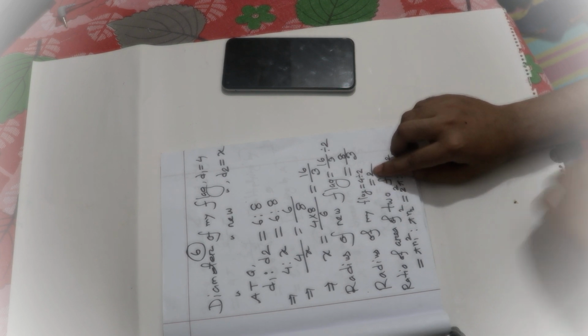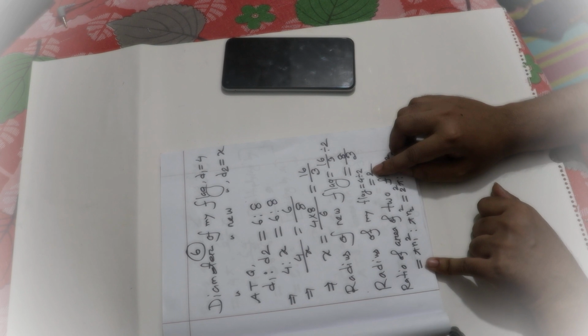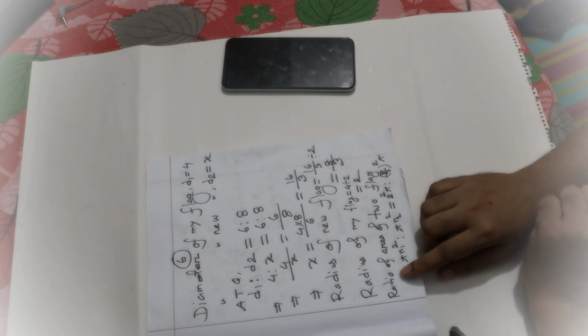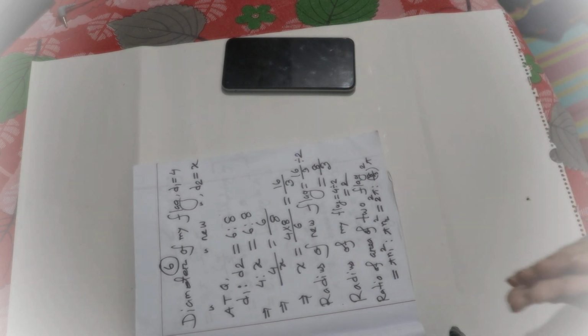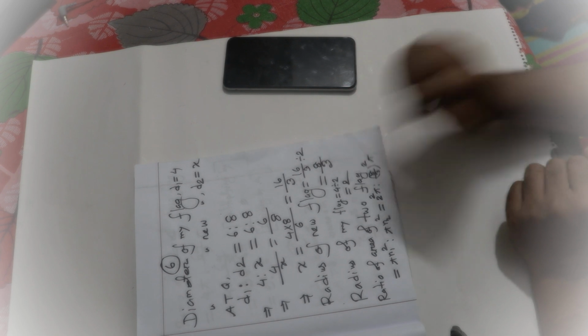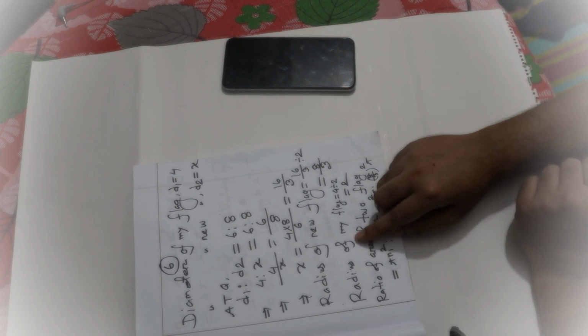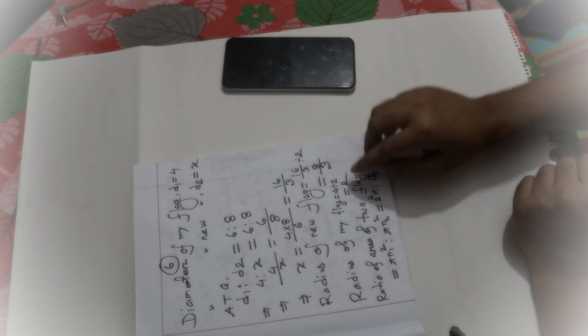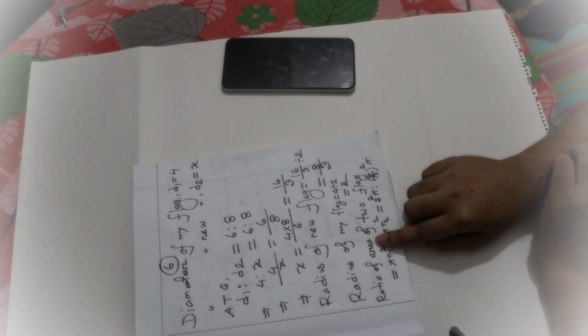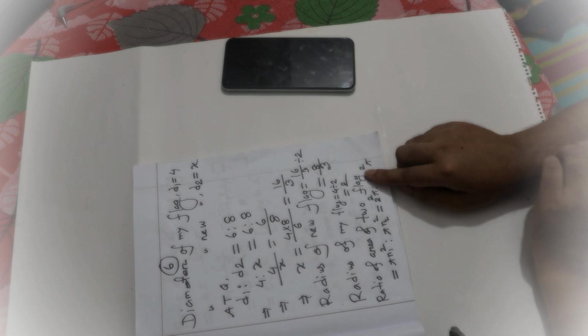So this 2 is the radius of your flag. So we've got the radius of the new flag 8 by 3, and the radius of your flag 2.